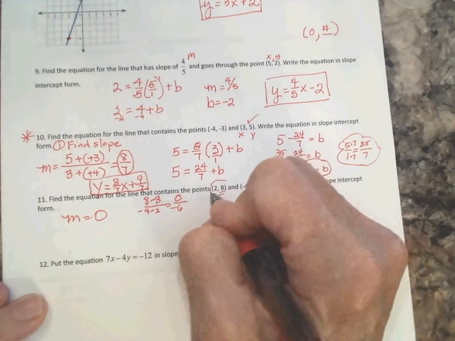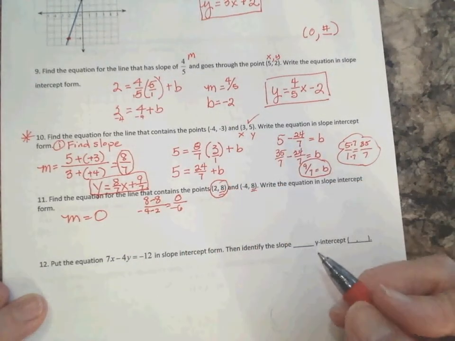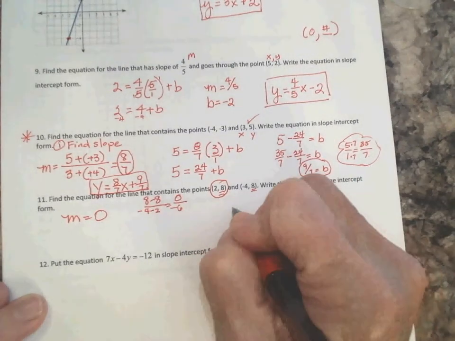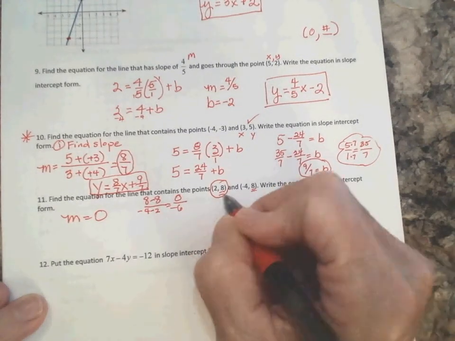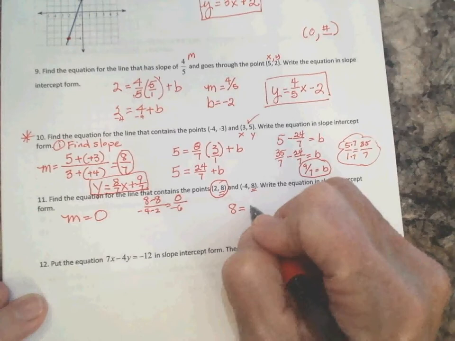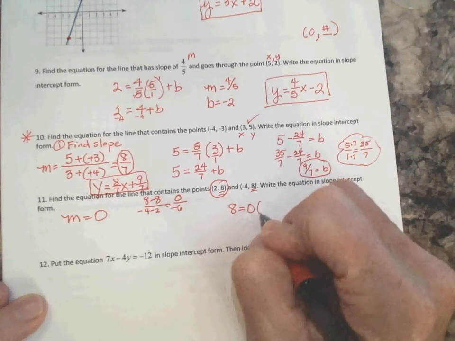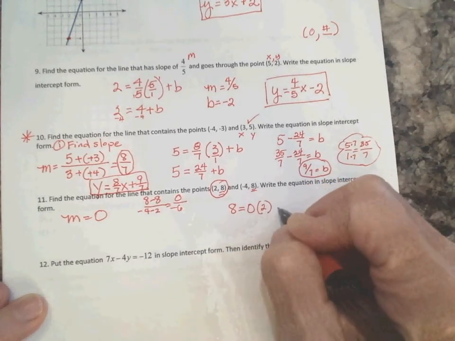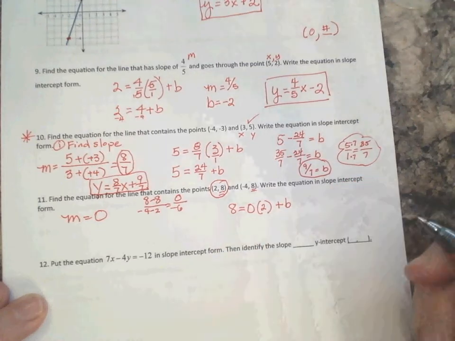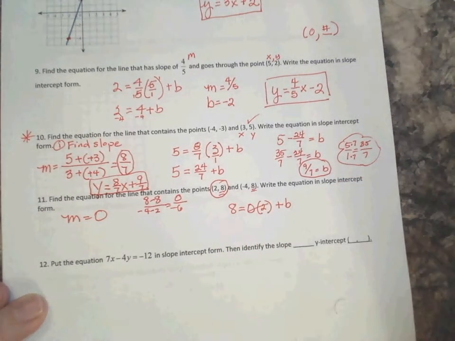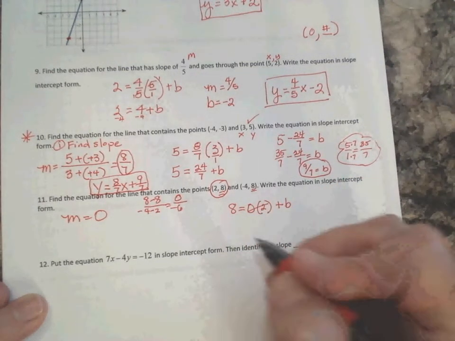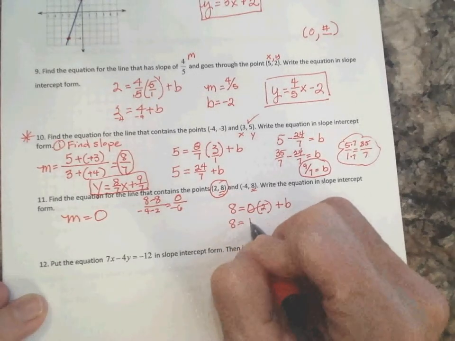Now, I just plug it in. Pick a point. I guess maybe this point, because it's all positive numbers. So I'm going to have 8 equals, that's your y, x, so m would be 0 times 2 plus b. Well, 0 times 2 is 0.